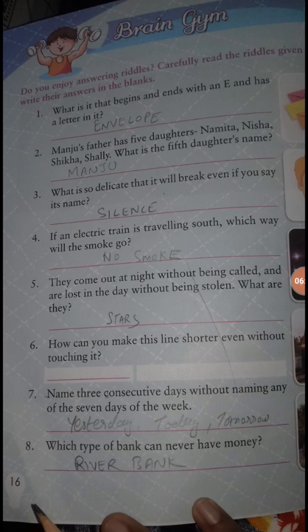We will keep the letters in the envelope only, so you will write it here: envelope. Okay, all the rest of the riddles I have already solved for you, so you just have a look at the rest of it. Okay, and learn it.